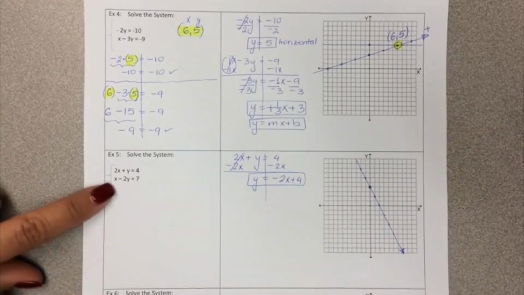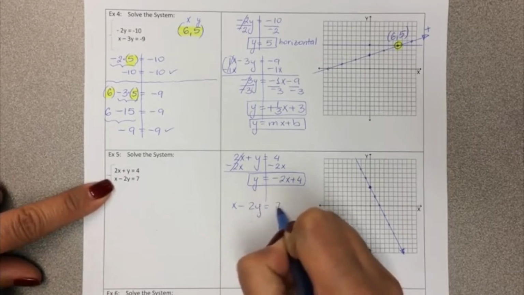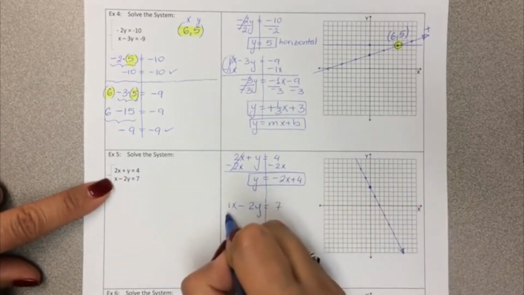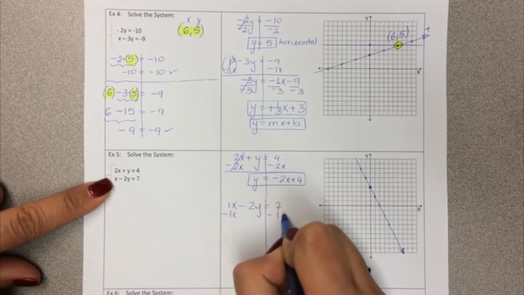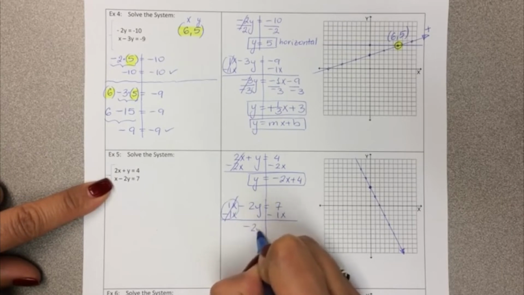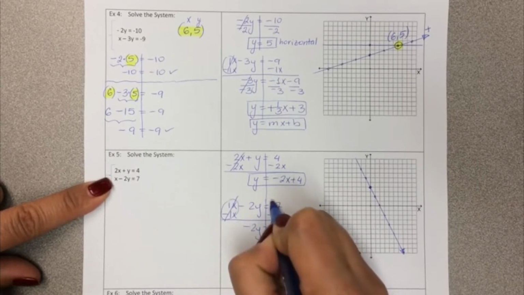Second equation, x minus 2y equals 7. Using inverse operation, we'll subtract the 1x. Negative 2y will be negative 1x plus 7.